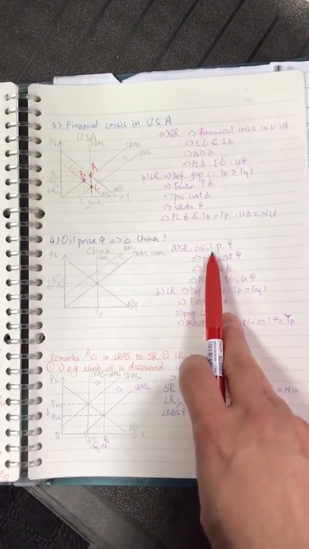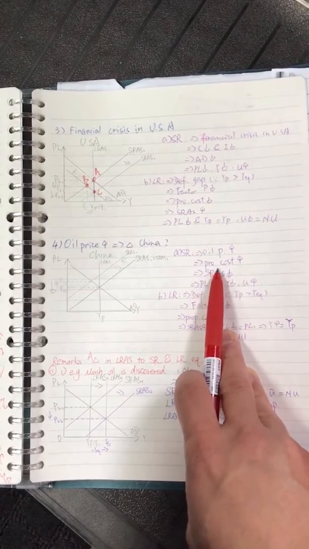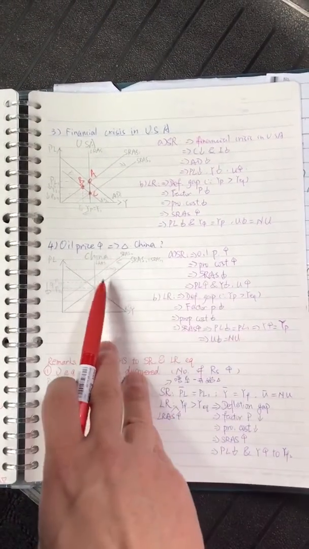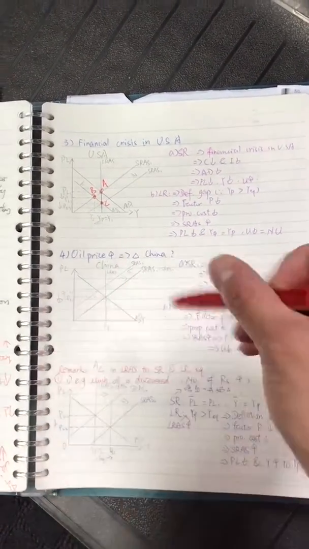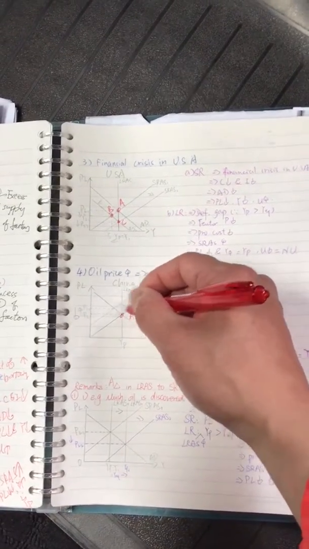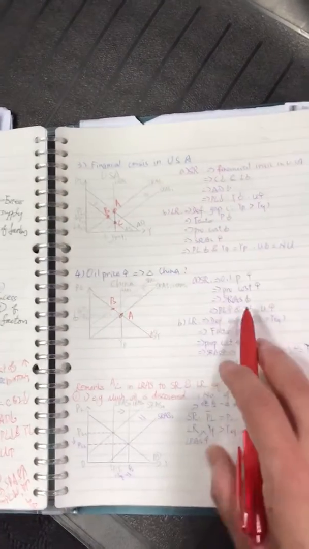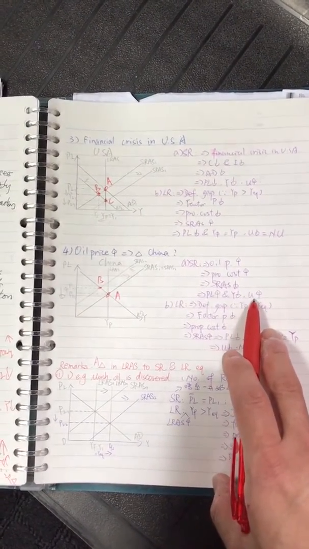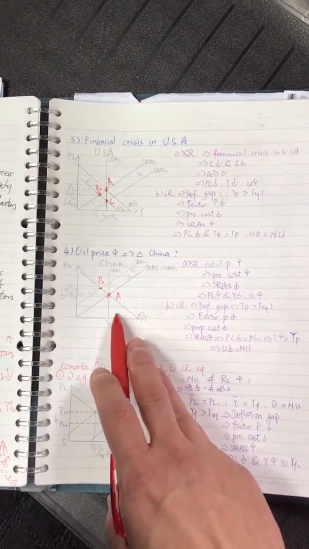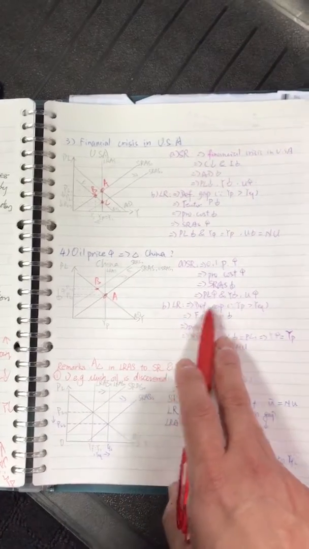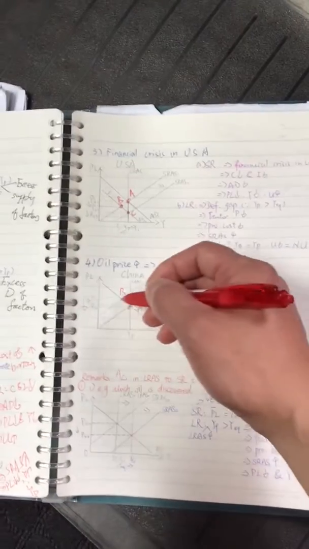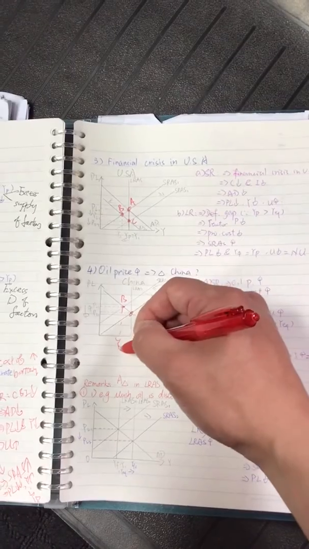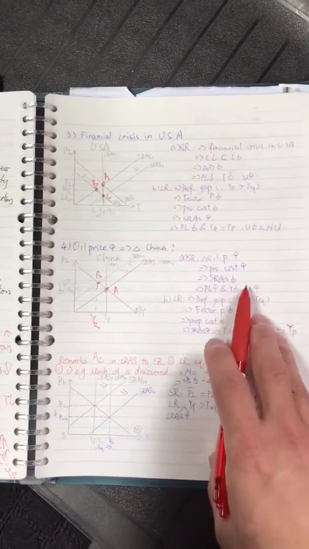In the short run, oil price is a very important production cost, so the short run AS will shift to the left from point A to point B. So that's why you will see that the price level goes up and Y will go down. Unemployment will go up. However, in the long run, we always compare the equilibrium GDP and also the potential GDP.